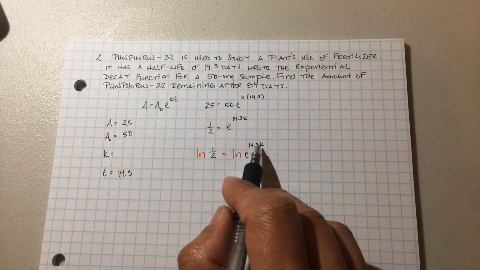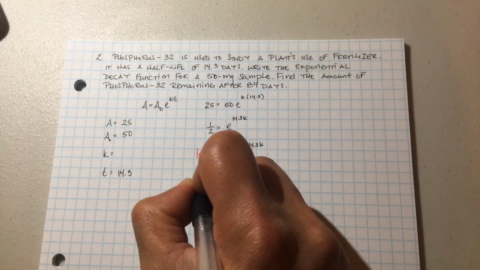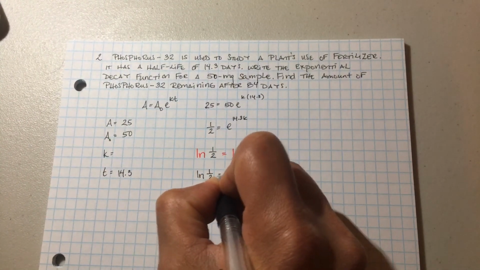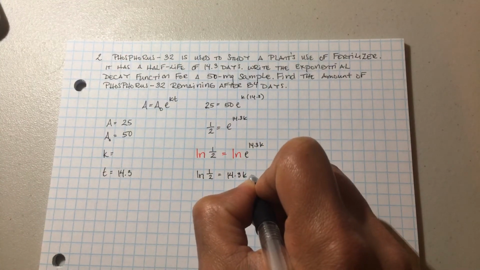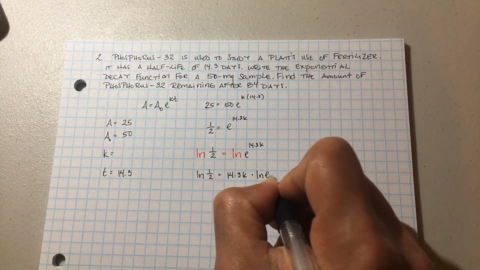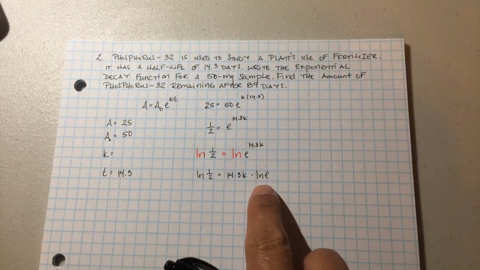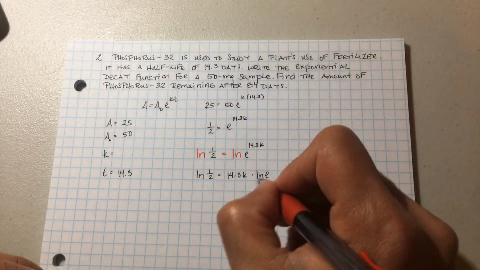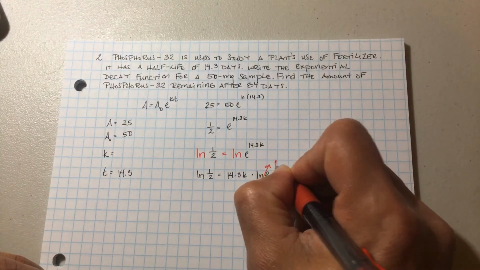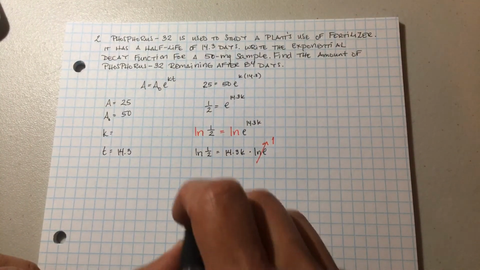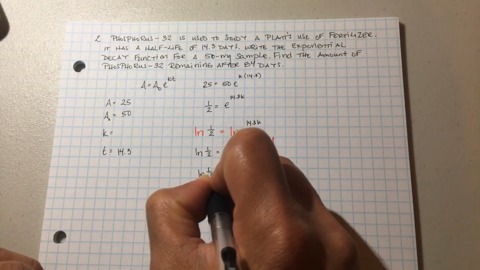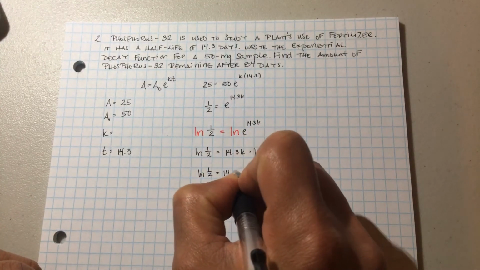Now with that, this guy is going to come to the front. So I'm going to have ln of 1/2 is equal to 14.3k times ln of e. And remember, ln of e is 1. Okay, so this guy becomes a 1. If you plug that in the calculator, you'll get just 1. Now you're going to have ln of 1/2 is equal to 14.3k.